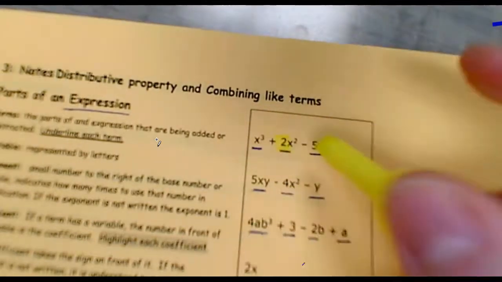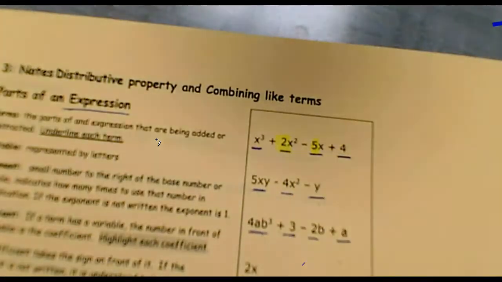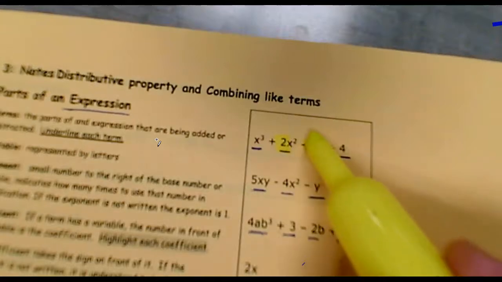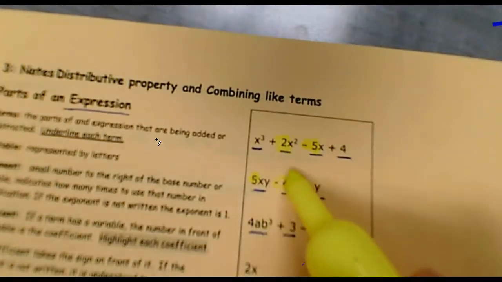These numbers that are in front of the variable, this 2x squared, the 2 is the coefficient. The negative 5 is the coefficient. The 5 in front of the xy is a coefficient. The negative 4 in front of the x squared is a coefficient. The 4 is a coefficient. The negative 2 is a coefficient. The 2 down here is a coefficient.